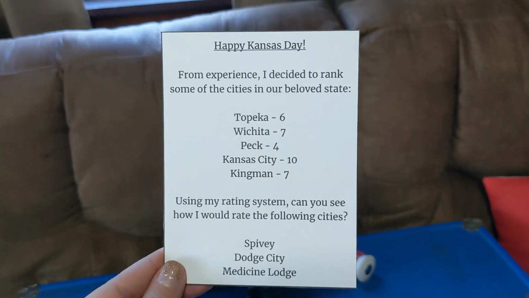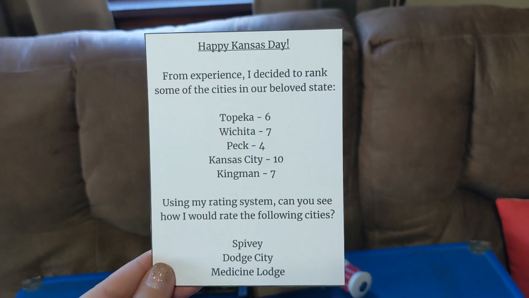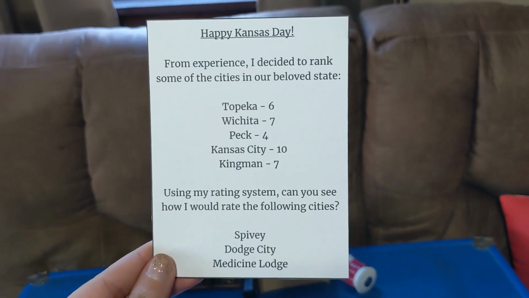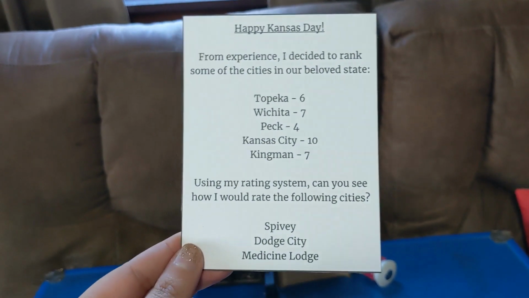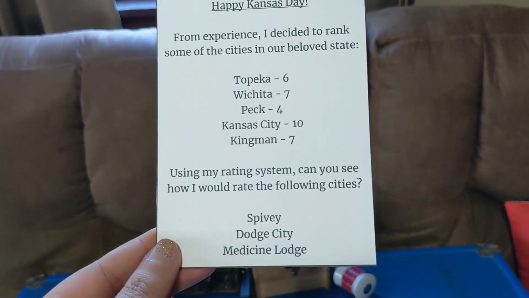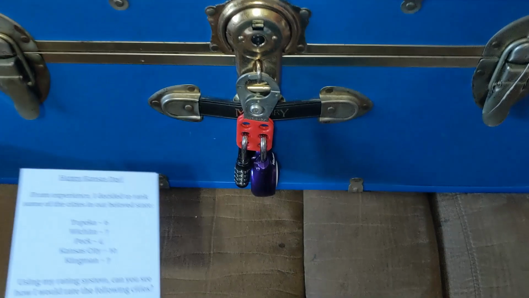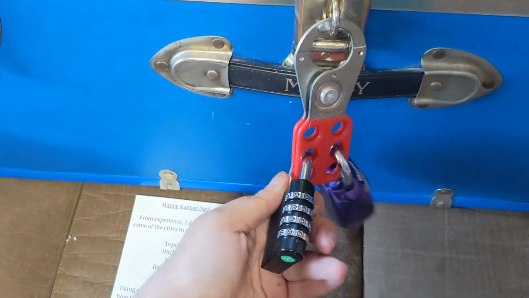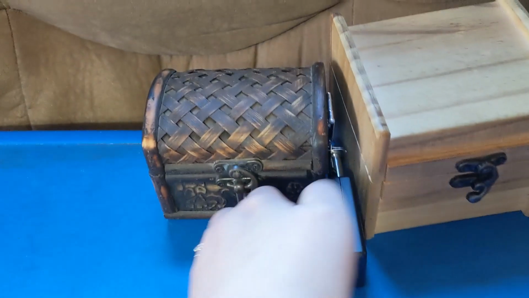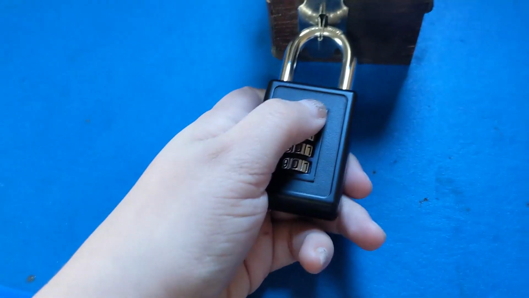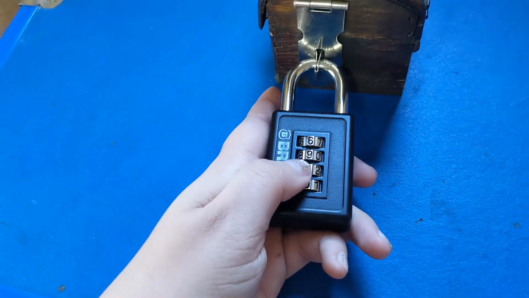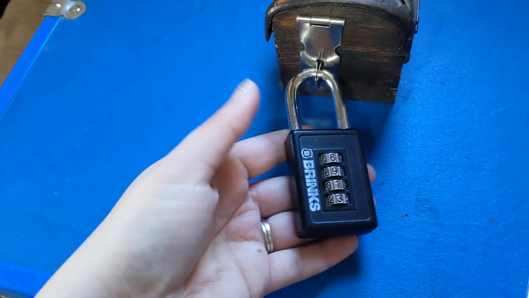The way this actually works is by how many letters are in each word. So Topeka has 6 letters, Kansas City has 10 letters. So the answer here would be 6, 9, and 13, so 6, 9, 1, 3. I can try it on this 4-number lock, but I'll let you know it actually goes in this one. Yay, we got it open.